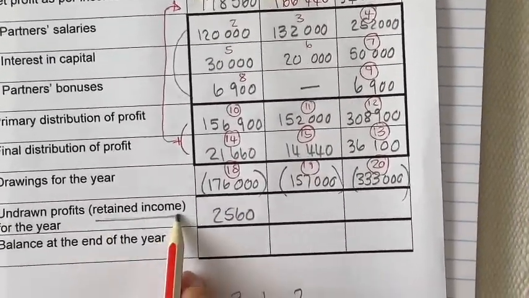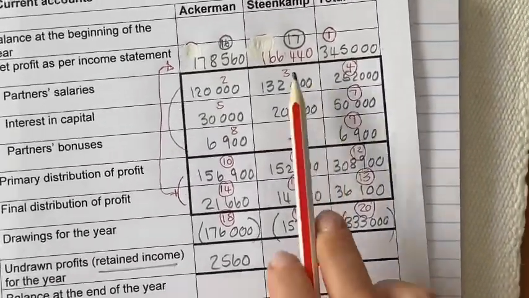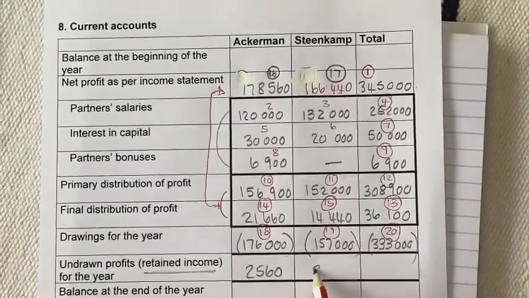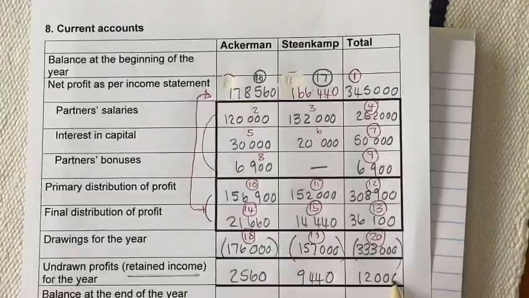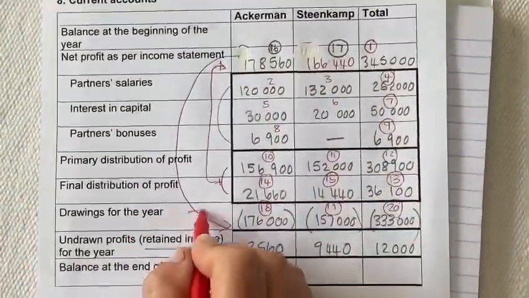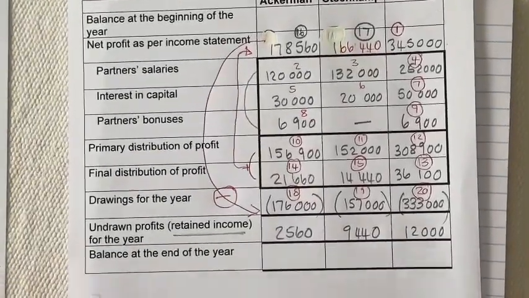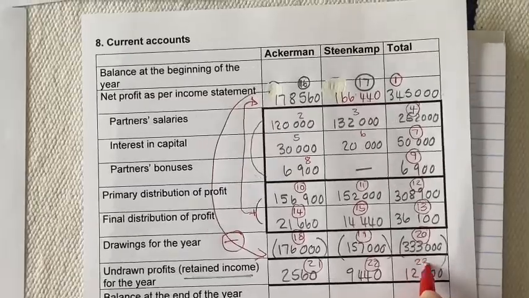That is the retained income for each of those two partners. 166,440 minus the 157,000 gives 9,440, and that is a total of 12,000 Rand. So those two are subtracted from each other. Okay, so that will be 21, 22, and 23.